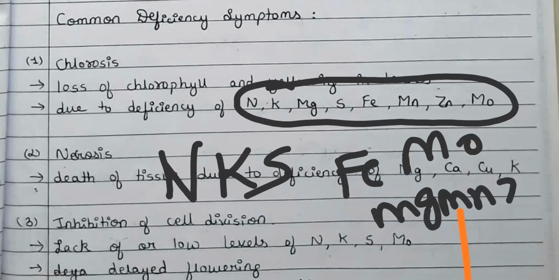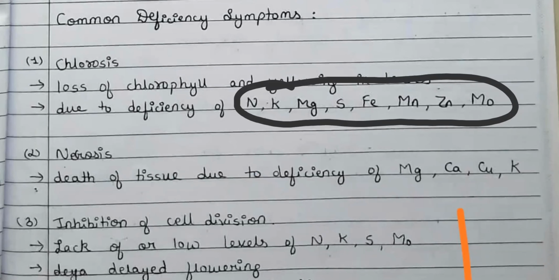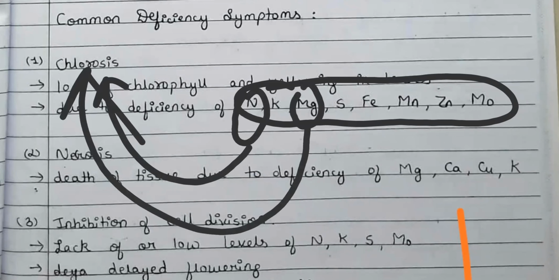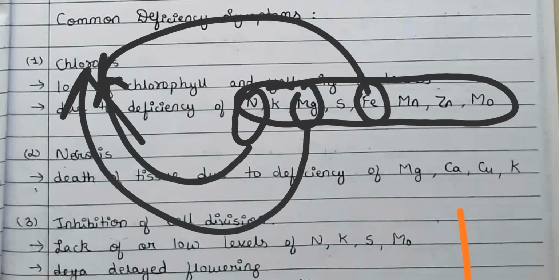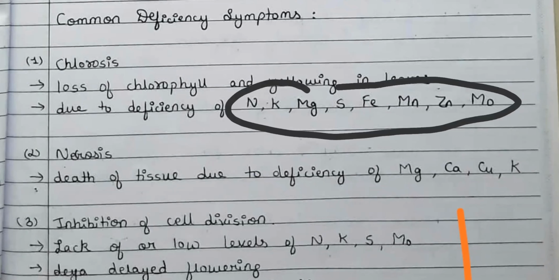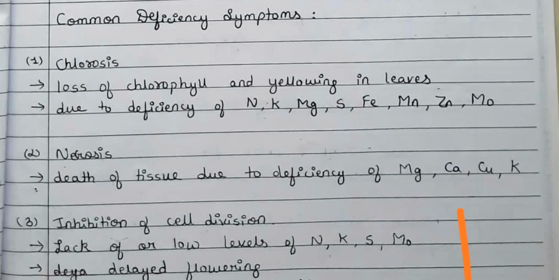magnesium, manganese, zinc. NKS, FeMo, magnesium, manganese, zinc, right? For all of these elements, either if there is a nitrogen deficiency, then also we get this. Only magnesium deficiency, then it also indicates chlorosis. Only iron, chlorosis like that. Individually, all have the capability to show chlorosis at deficiency level.